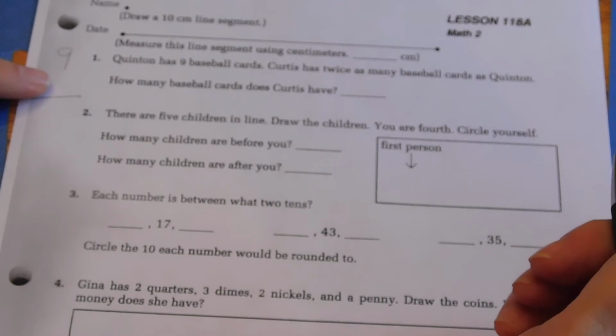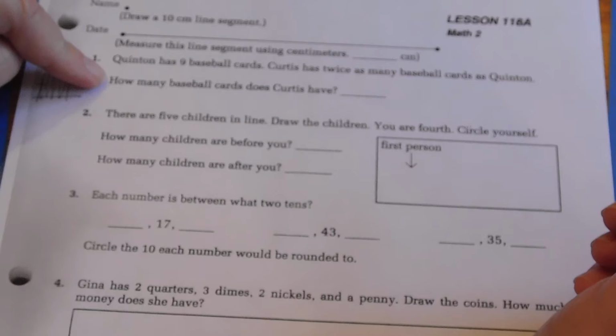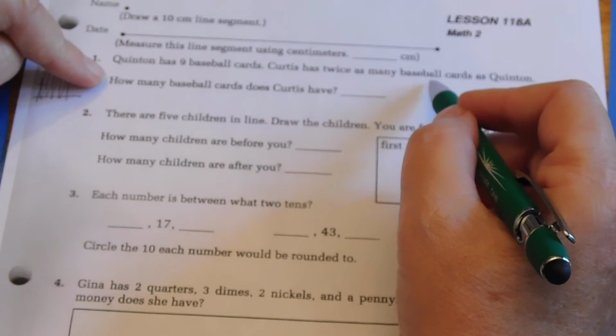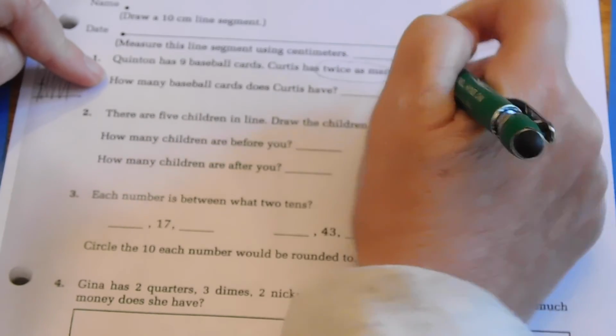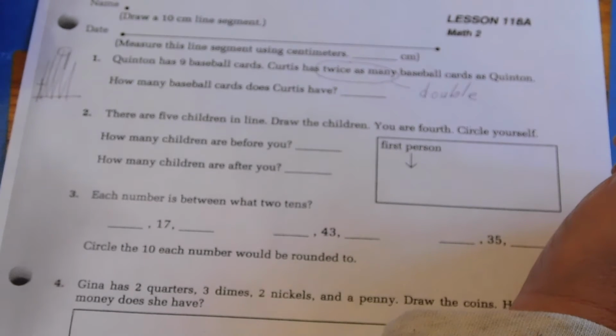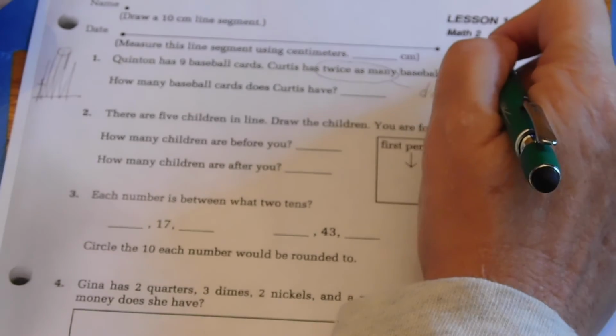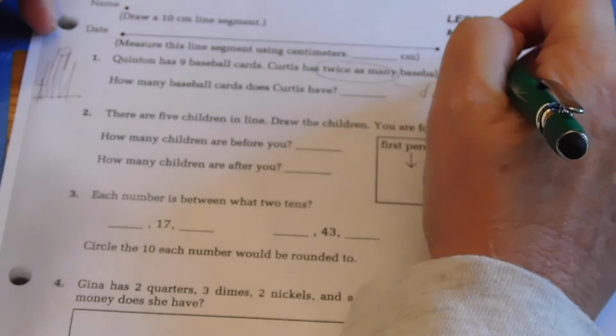And if we knew how many Curtis has, then we could find out. Oh, never mind. It wasn't even asking that. So how many baseball cards does Curtis have? If he has twice as many, whenever you see twice as many in a phrase, that always means the exact same thing as double. So if I said, Kylie Faith has 5 stuffed animals, and Sophie has twice as many, we would just double the 5, and that meant Sophie would have 10.